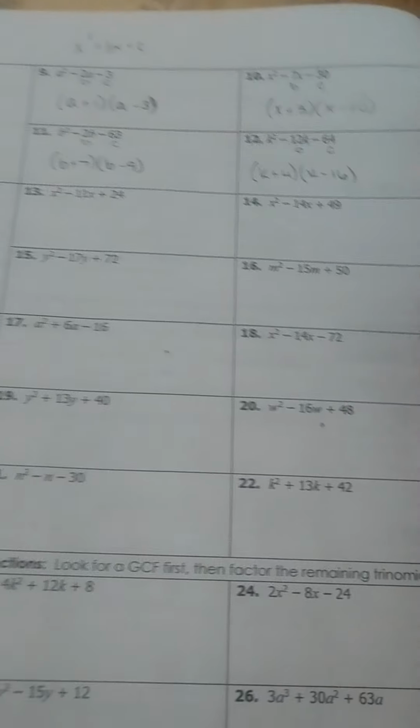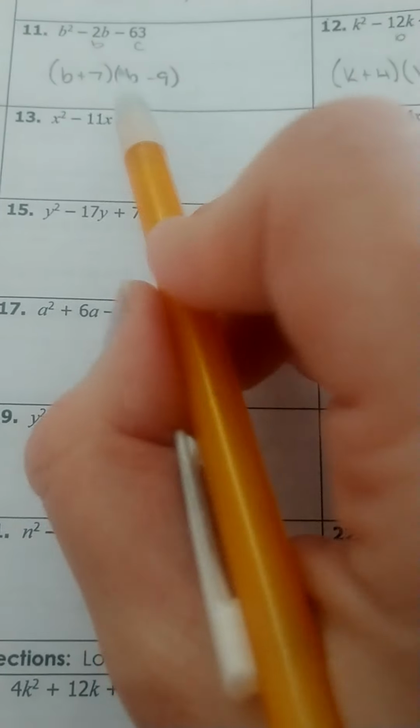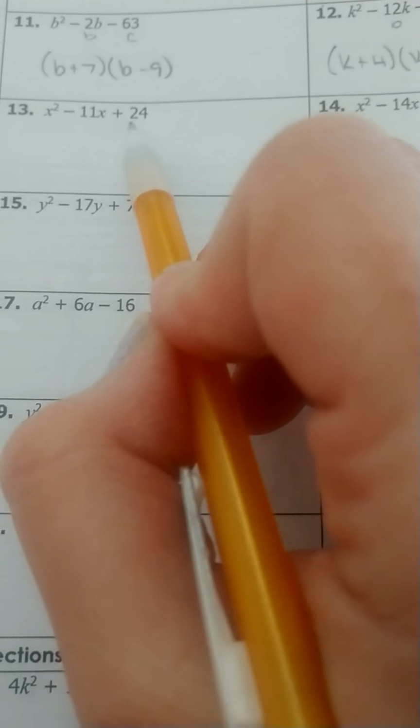So, set 4, moving on. Number 13, you've got x squared minus 11x plus 24.